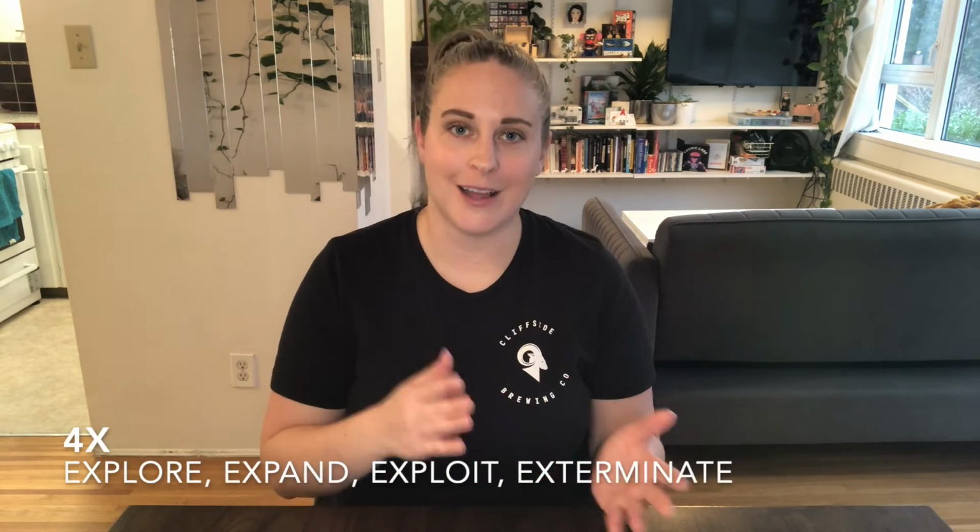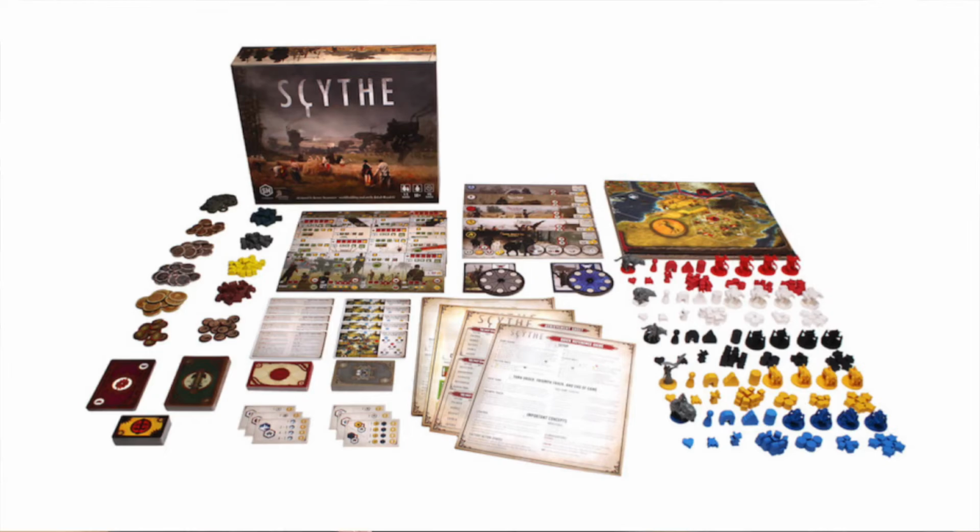X, 4X, meaning explore, expand, exploit, and exterminate. This is a term mainly used in video games, but also used in some board games. So these are games that usually include controlling areas and territories and resources and building up empires. Players will usually control different factions or races, trying to gain supremacy of that world. An example of this style of game would be Scythe.